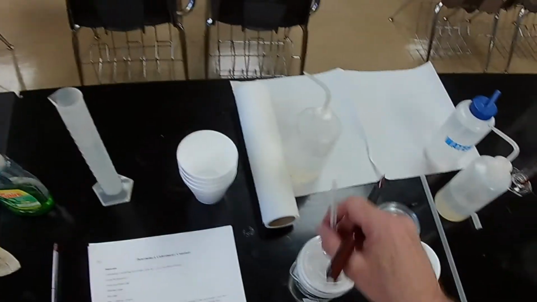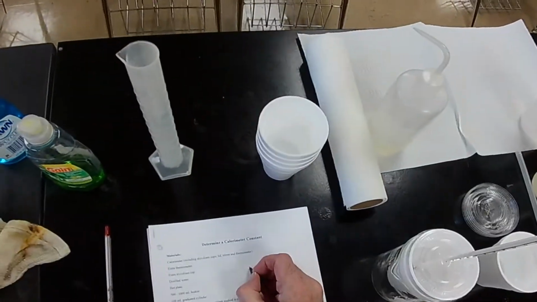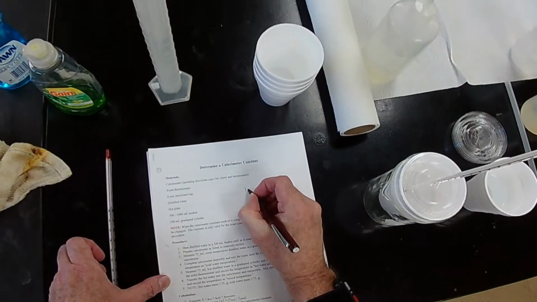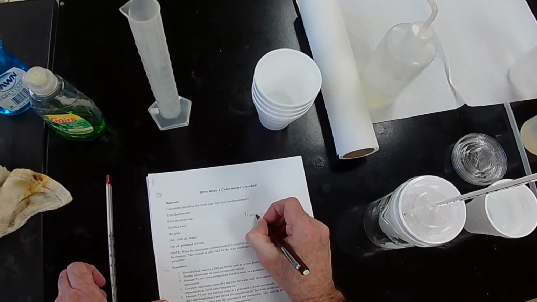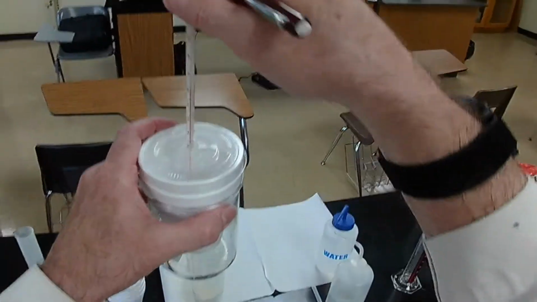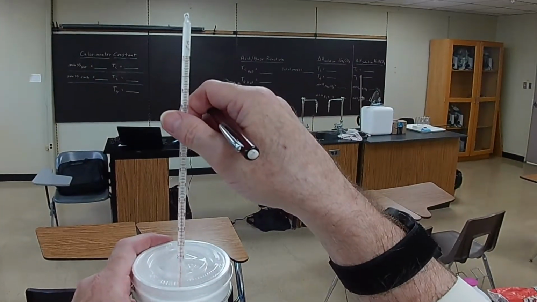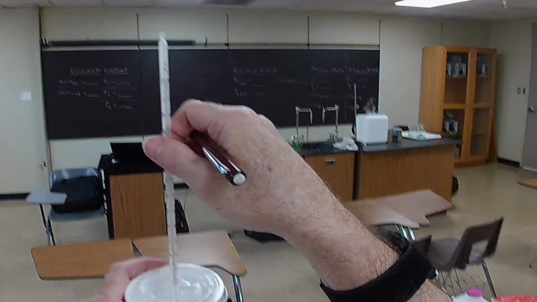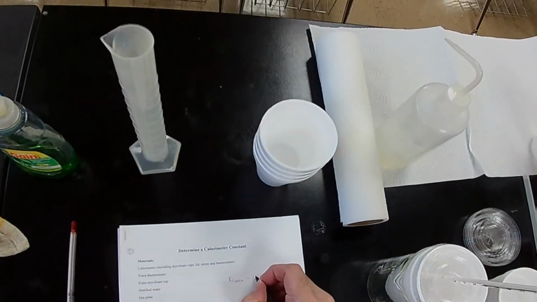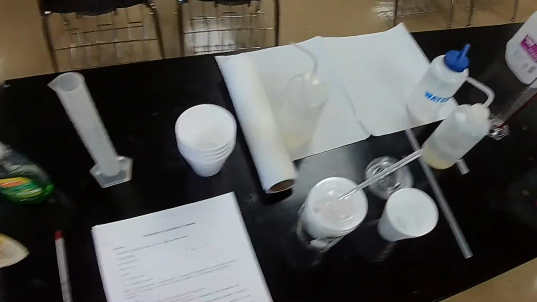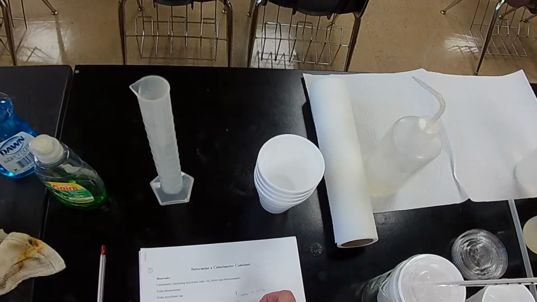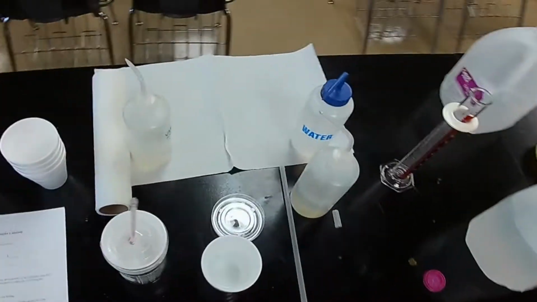So, what's the cold water temperature? Temperature, cold, equals what? Get it up to eye level, and it looks like 21 degrees. 21 degrees for the cold. Centigrade. And temperature initial for the hot equals what?